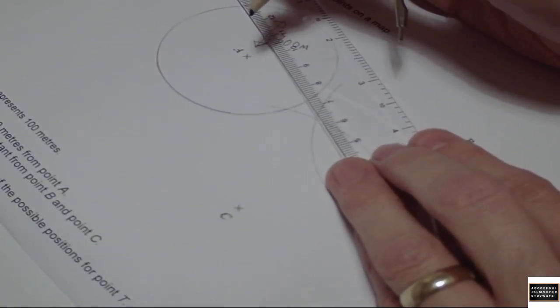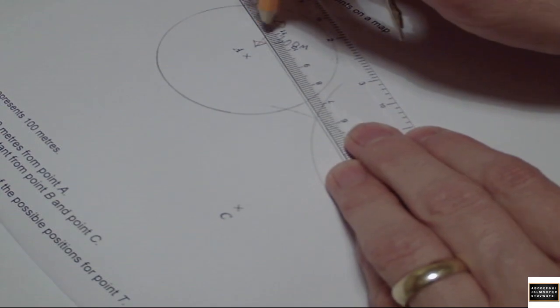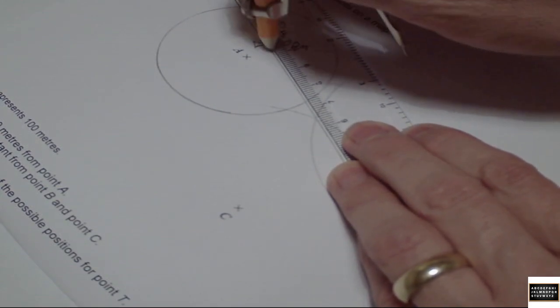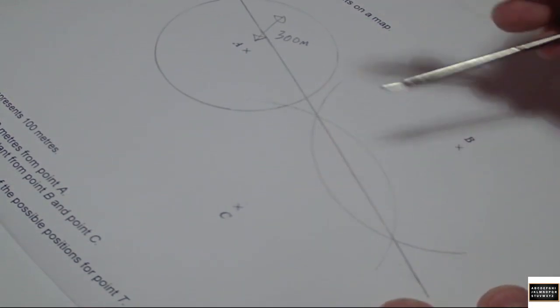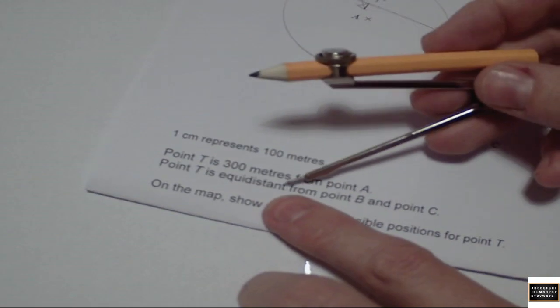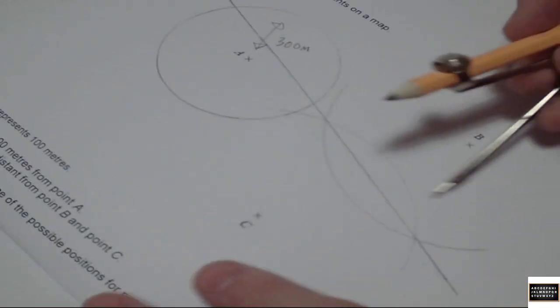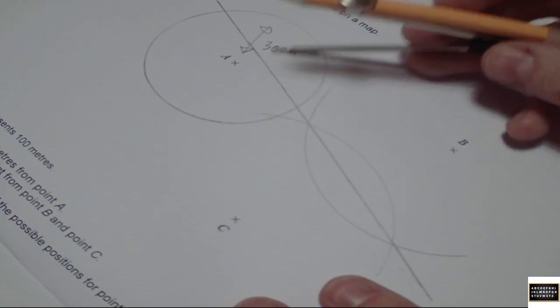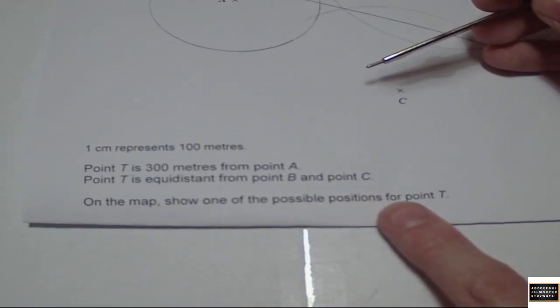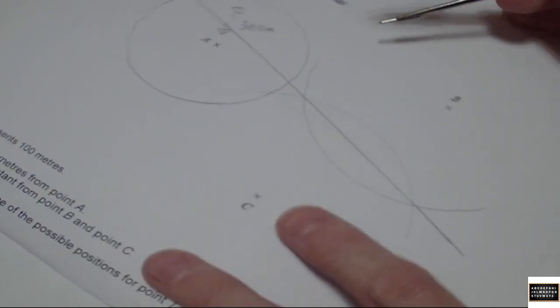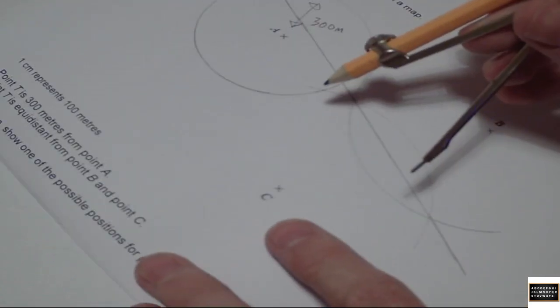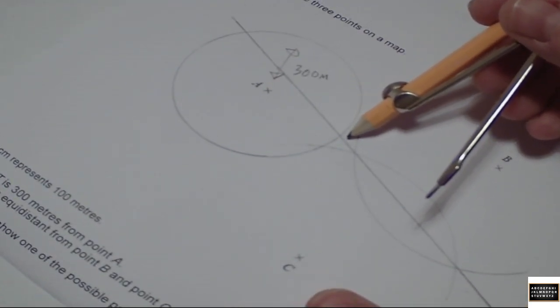Okay, and we're going to try and extend that straight line as far as possible, for reasons I'll go into in a minute. That really would be great, but I haven't got the long ruler today. Okay, and that again will be a perpendicular bisector, so that's where it says equidistant from the points B and C. All of these points on this line will be the same distance from B and C. The last thing it says is on the map, show one of the possible positions for point T. We've got 2 positions that point T could be. Point T could be here, where it crosses the circle, or over here.